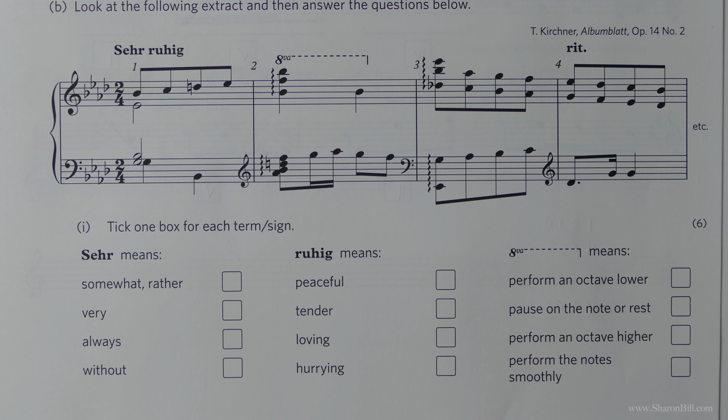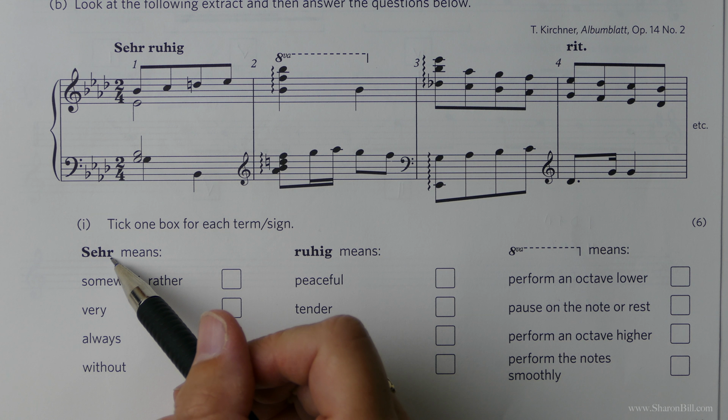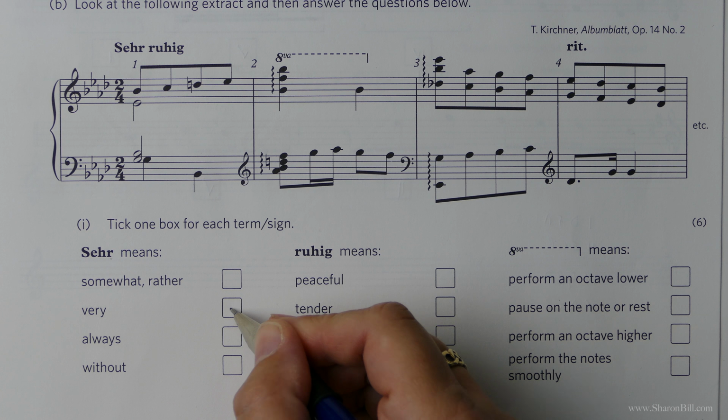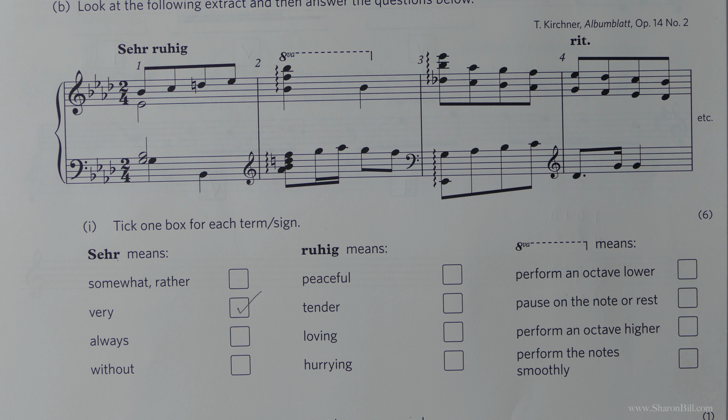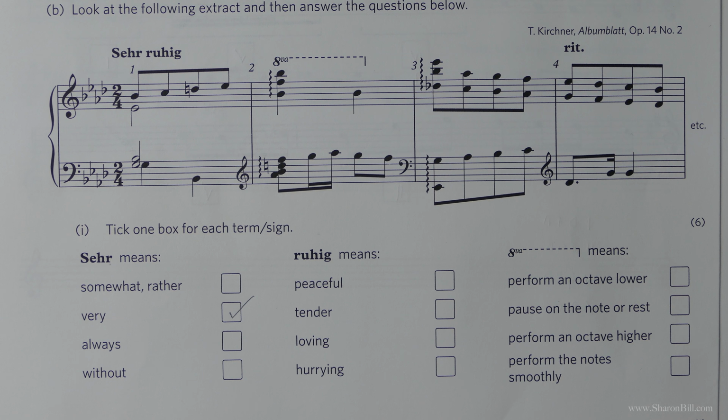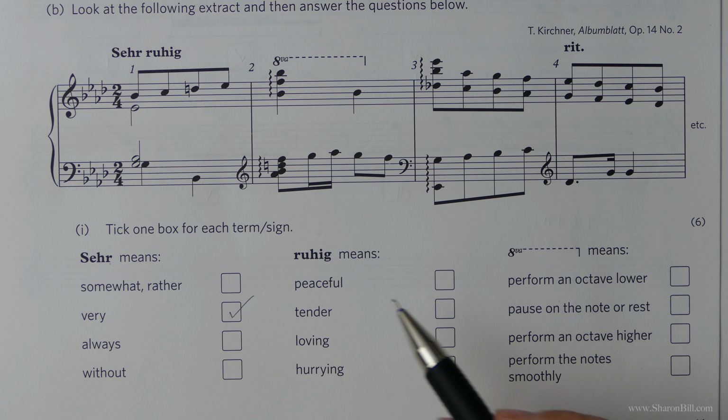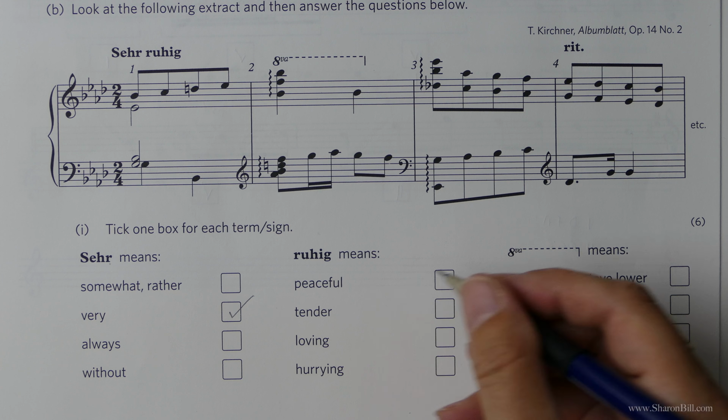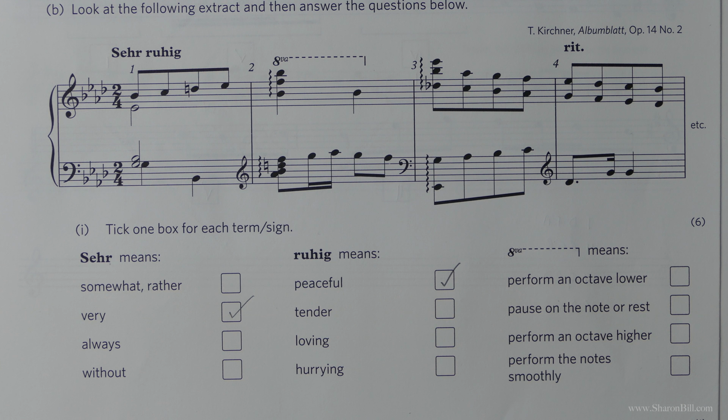So here we go. I'm not even going to attempt to pronounce this. However, I do know that it means very. It's kind of a linking word, so that would come in the linking word section if I were revising that. Ruhig, I suppose that might be pronounced. Do apologise. However, I do know that that means peaceful.